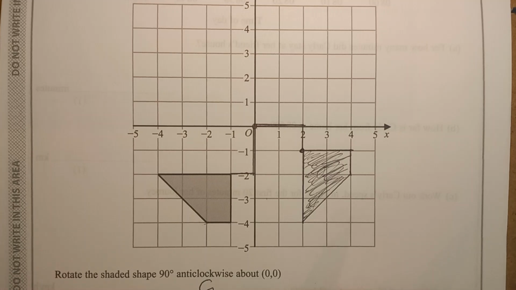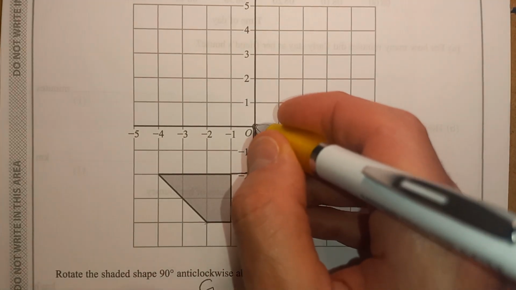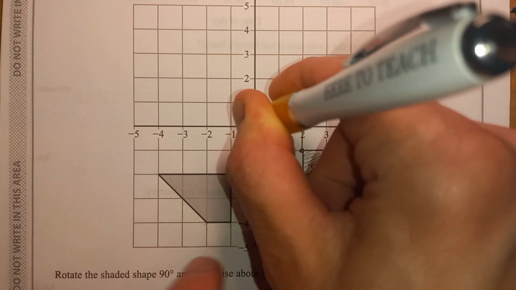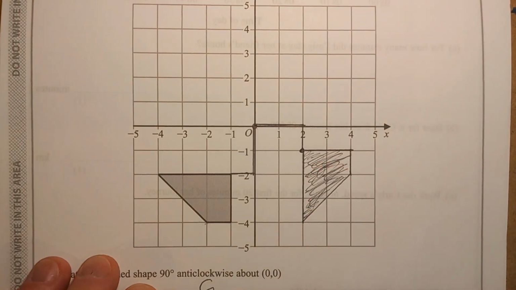So if you've got tracing paper, what you would do is trace around this shape. You would use this as a pivot point and then turn the tracing paper a quarter turn that way, and it would line up exactly where I've drawn the picture.